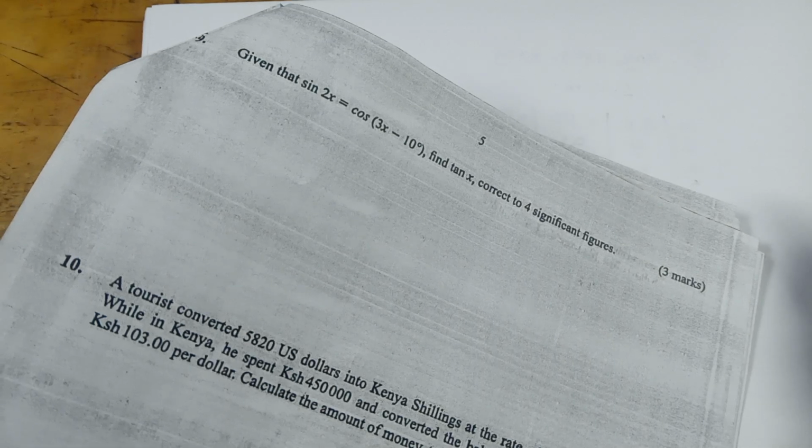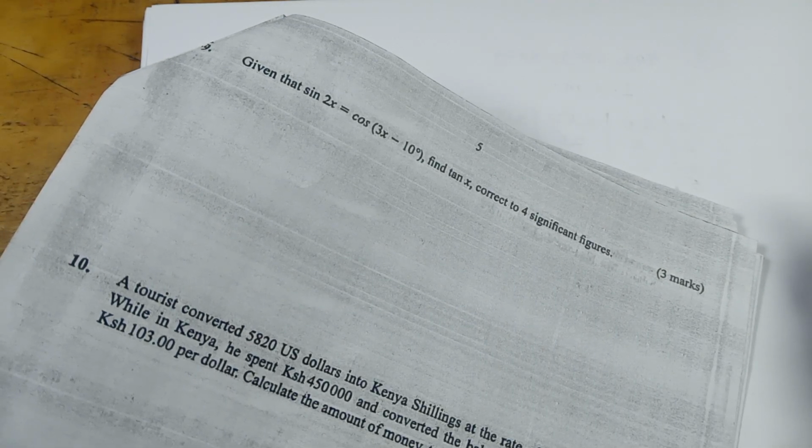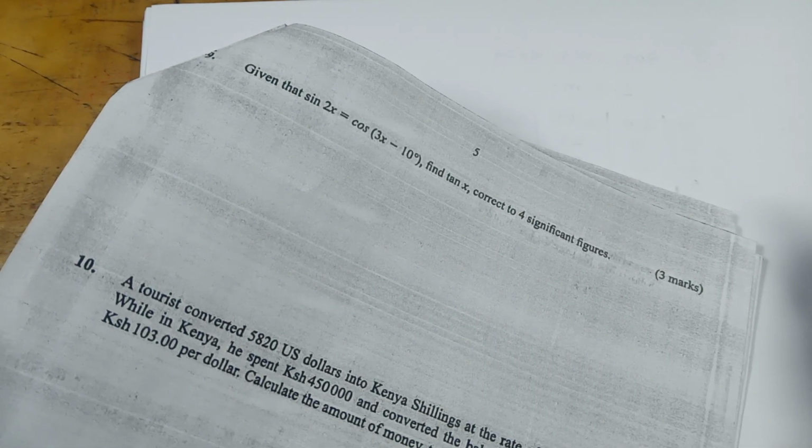In question number 9, we have been given that sine 2x is equal to cos (3x minus 10) degrees.